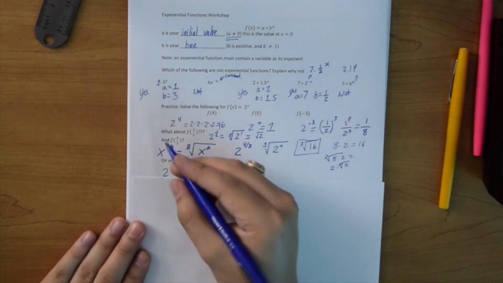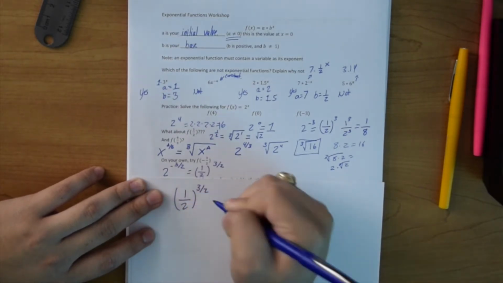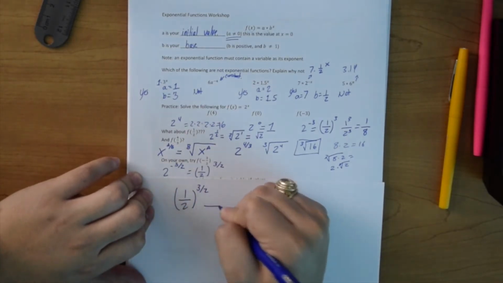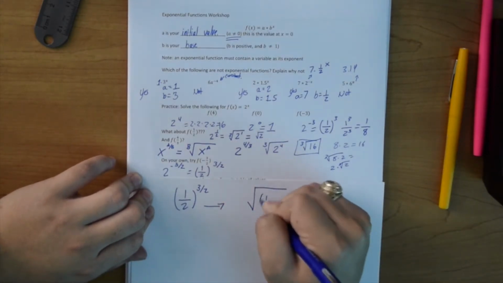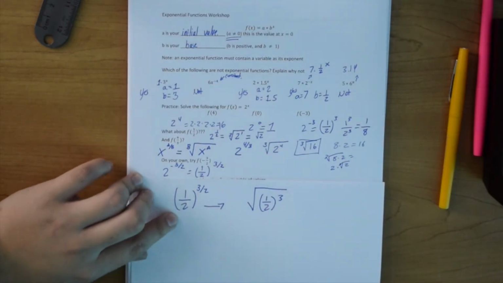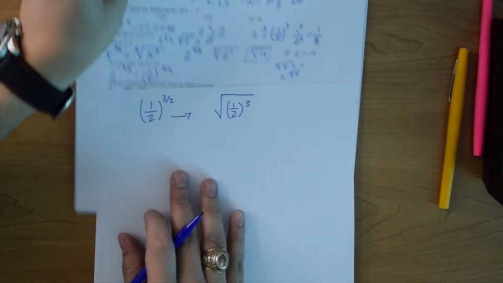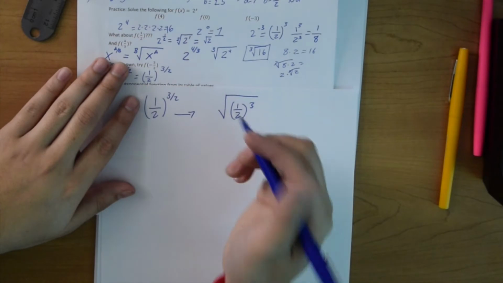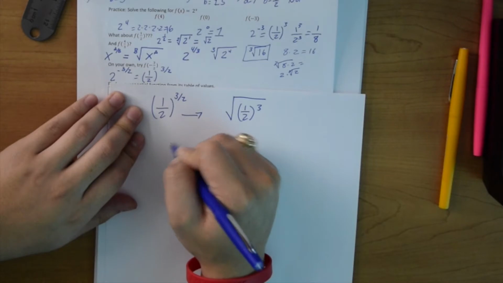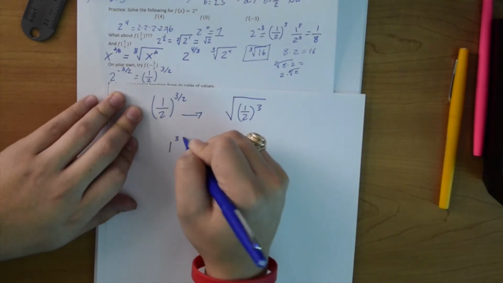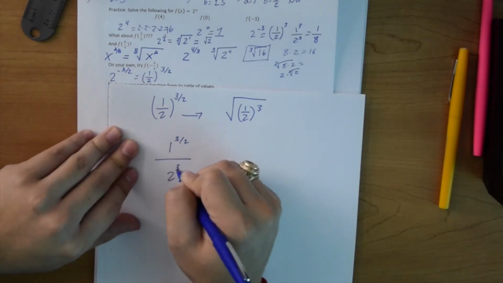No, it's fine. So if we have 1/2 raised to the 3 over 2, like I said, there's two ways we can do this. We can do the square root of 1/2 raised to the 3rd power, or we can distribute this, so this will be 1 to the 3/2 over 2 to the 3/2.